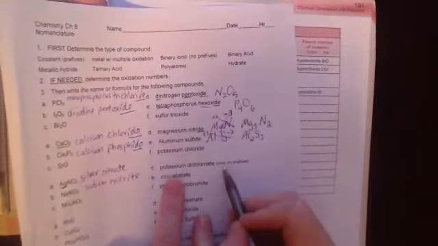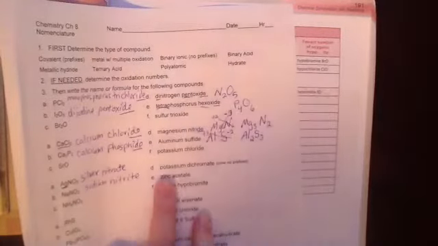Now let's look over here. This one gives you the name, Potassium Dichromate. Potassium, if you look on your chart, it is a metal. So we definitely are not going to use any Greek prefixes, yet this one has a di in it. Why does it have a di? Well, it's just the name of that compound.